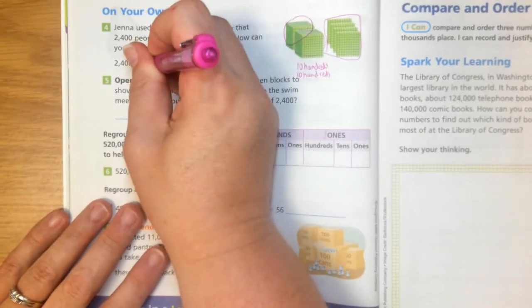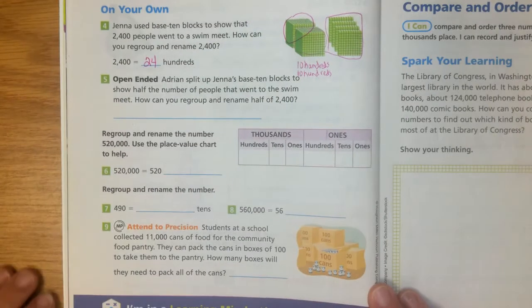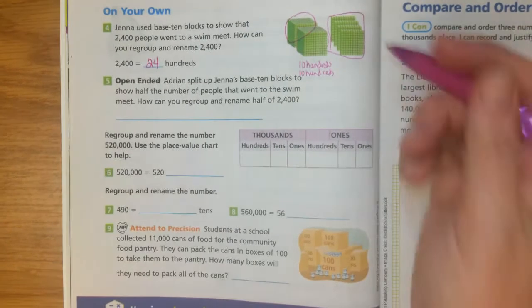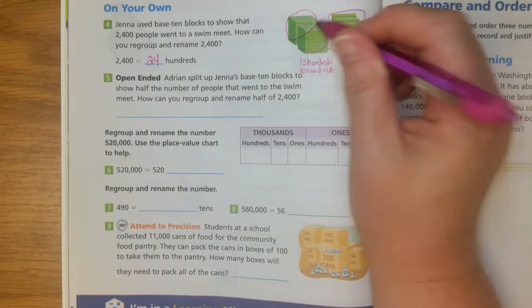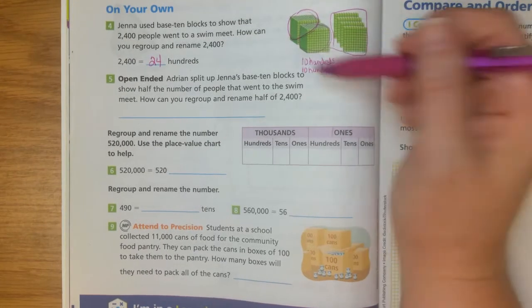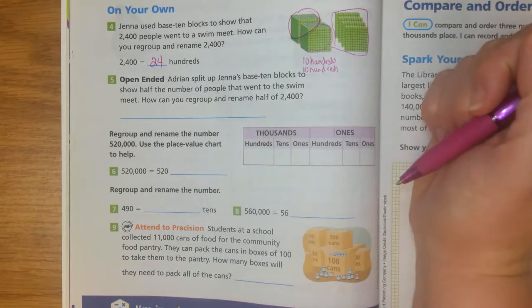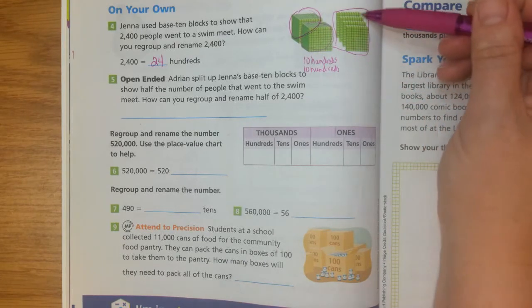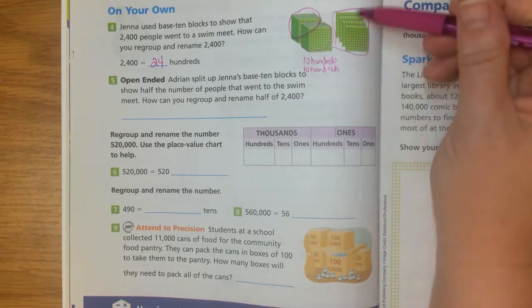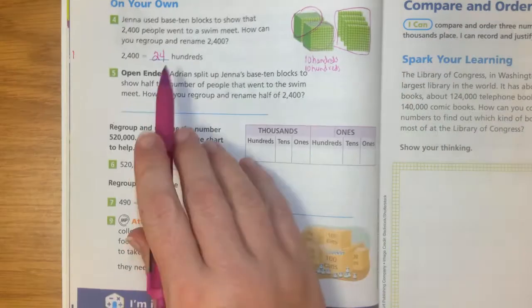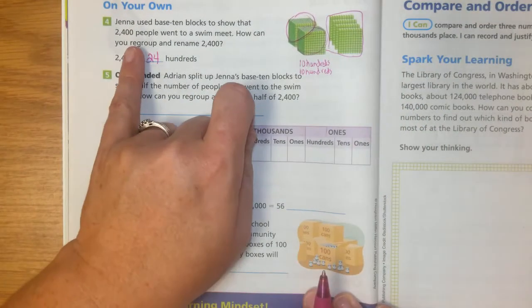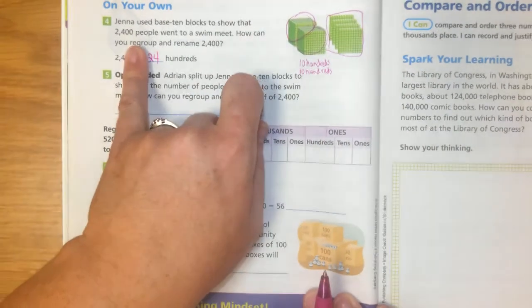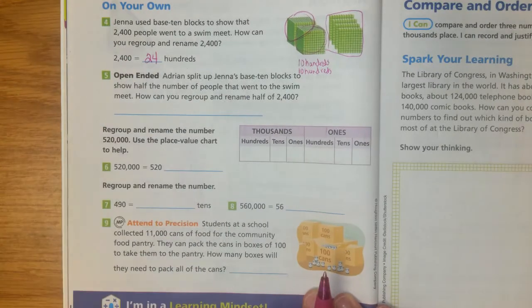I have 24 hundreds. Right? I have 10 hundreds in this 1,000 and 10 hundreds in this 1,000, so that's 20 hundreds. And then I have 4 hundreds over here, so I add all those up. So 24 hundreds. And remember what I said: 24 and your 2 zeros, hundreds.